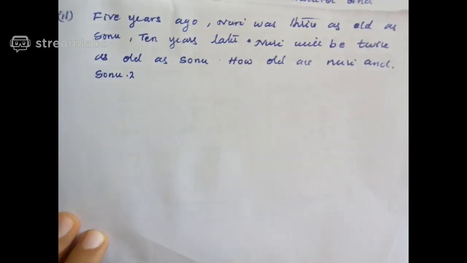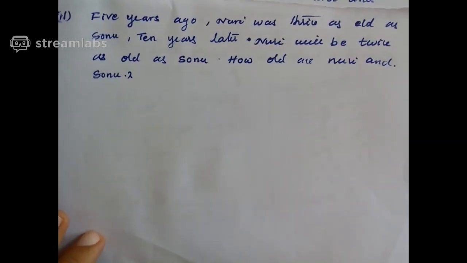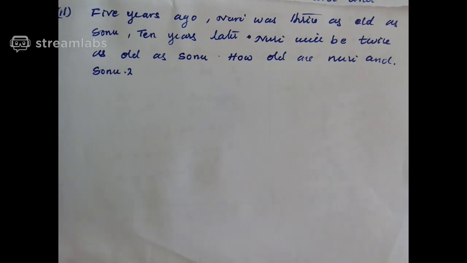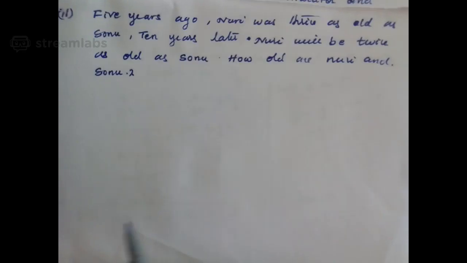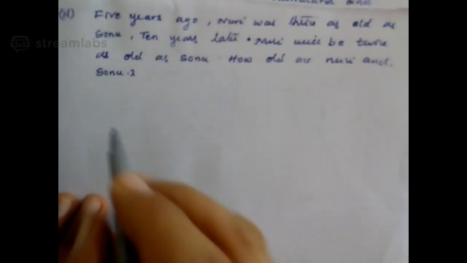5 years ago, Noori was thrice as old as Sonu. 10 years later, Noori will be twice as old as Sonu. How old are Noori and Sonu? There are two, Noori and Sonu.